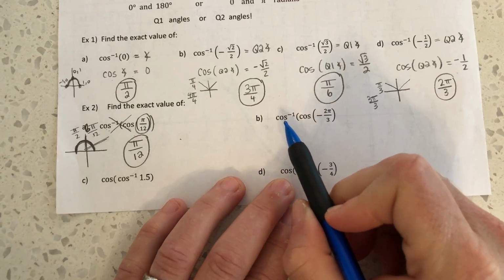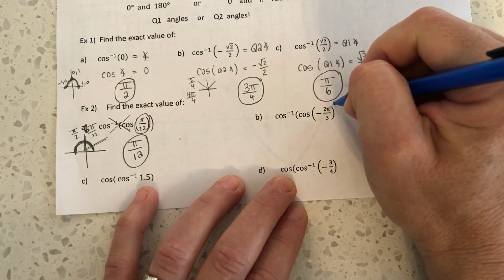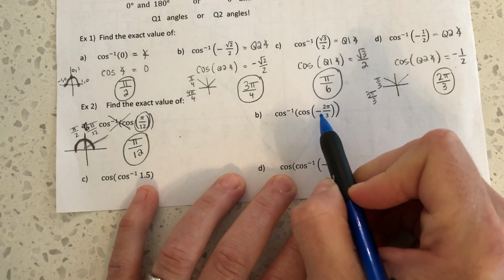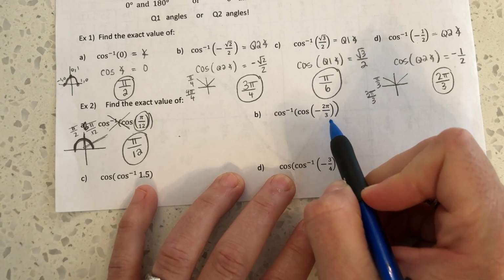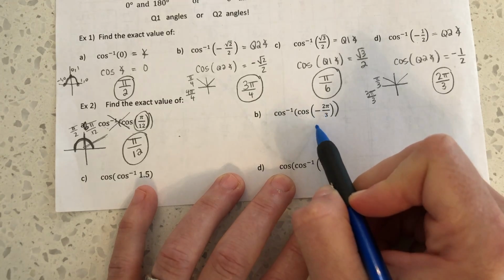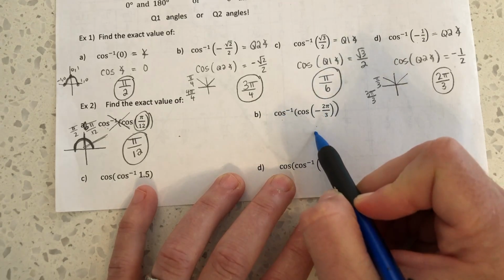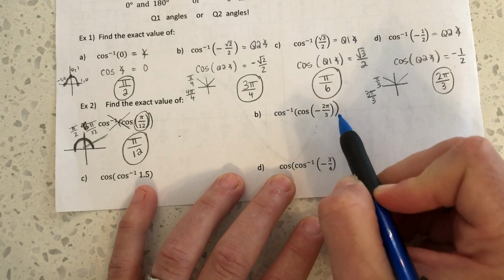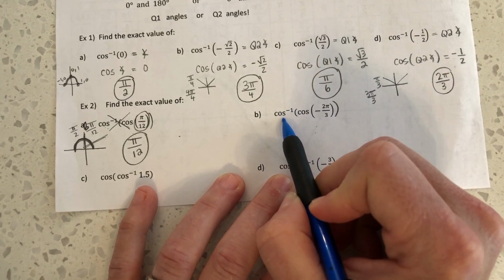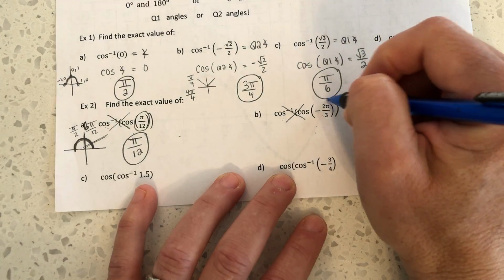What is the inverse cosine of the cosine of negative 2 pi over 3? Well, remember, if you took the cosine of an angle, the answer would be a ratio. When you take the inverse cosine of that ratio, the answer would be an angle. So the final answer should be an angle. So what should the inverse cosine and the cosine do to each other? Cancel, and you should be left with this angle.